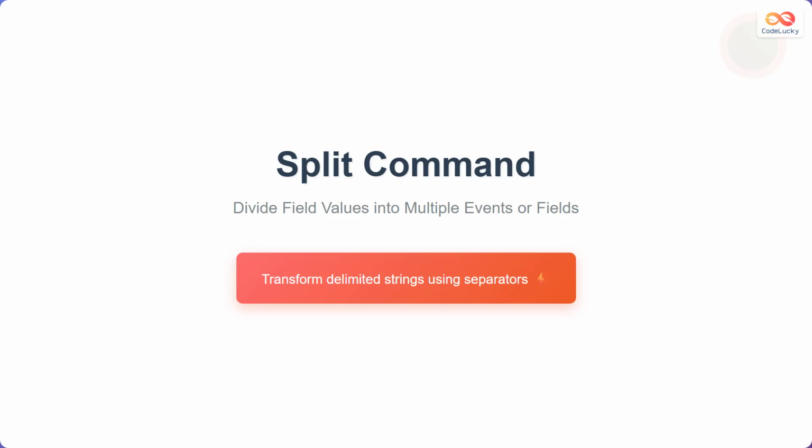Welcome to this tutorial on the Splunk SPL split command. The split command is a powerful tool that allows you to divide field values into multiple events or fields. It works by taking delimited strings and transforming them using separators.